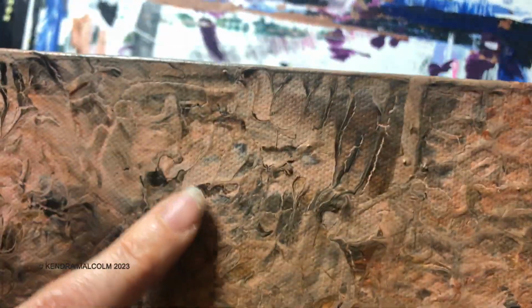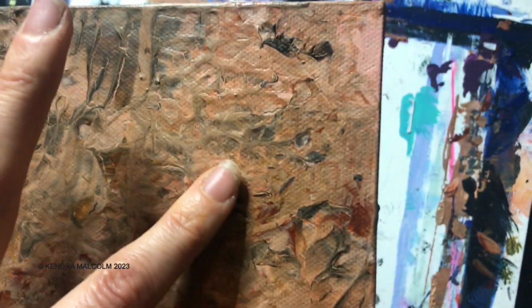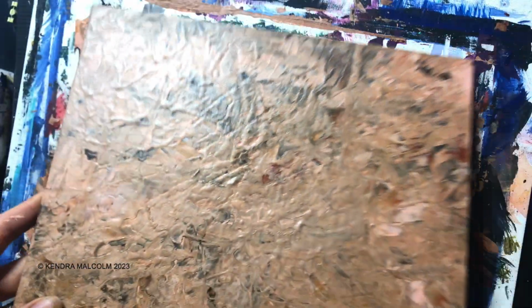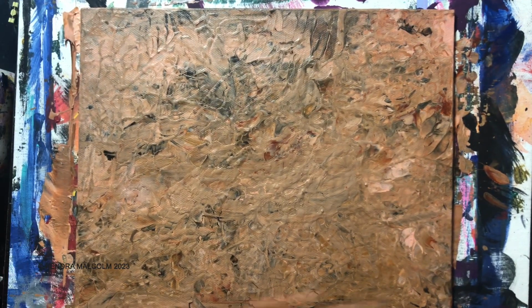Look at some of these areas here, right? And this is all just kind of accidental. Well, accidentally on purpose. I did follow the techniques and I knew it was going to look something like this, but I didn't know exactly what it would look like until it happened.